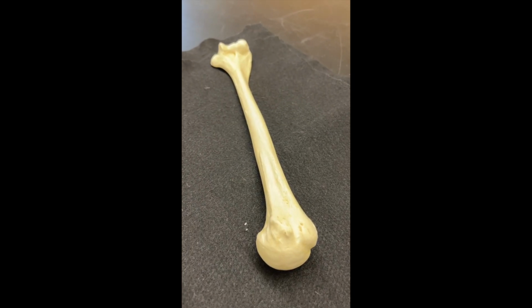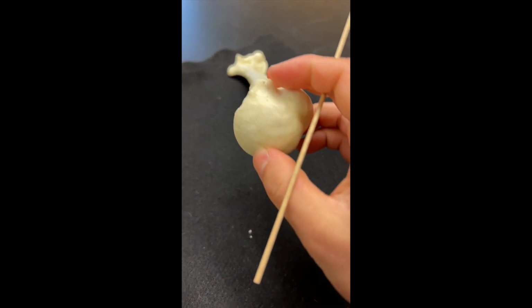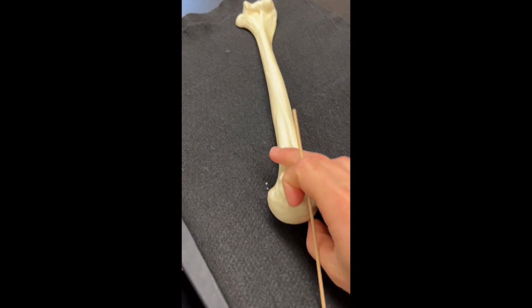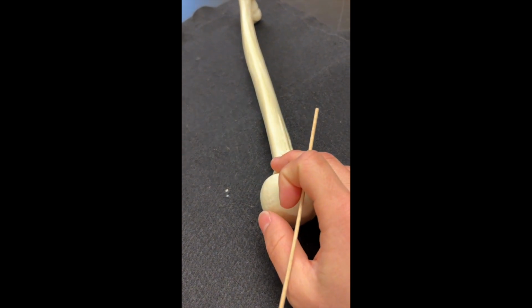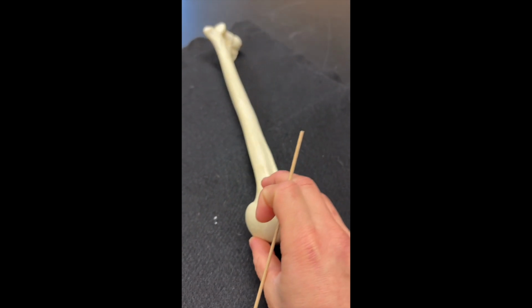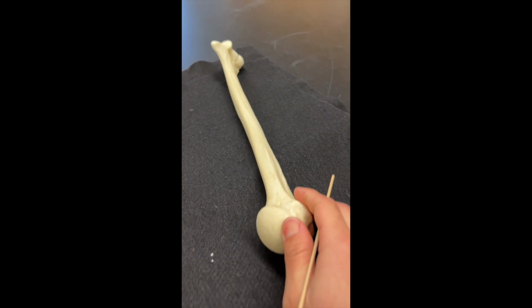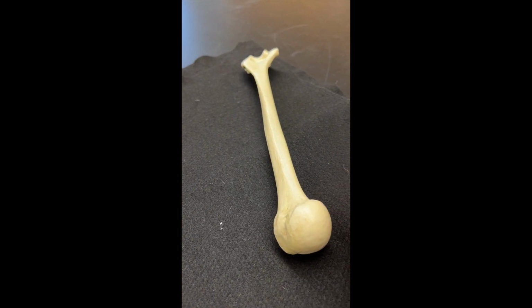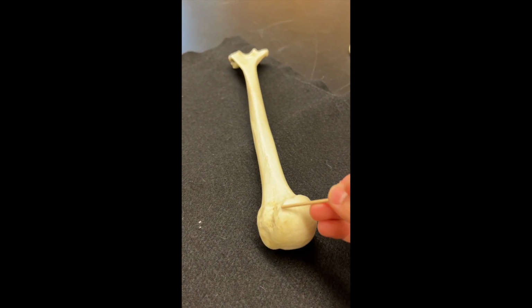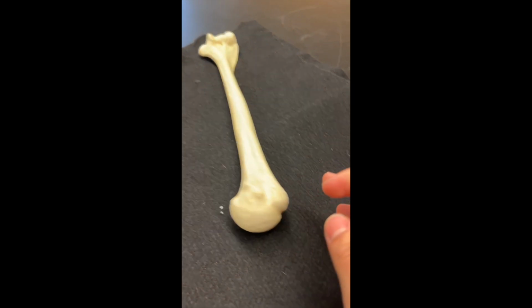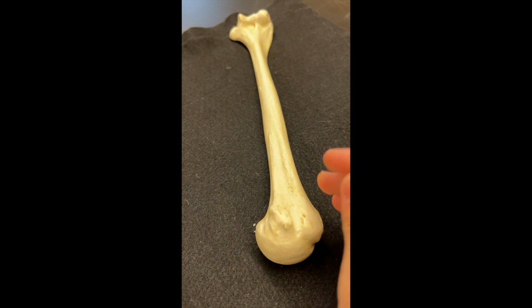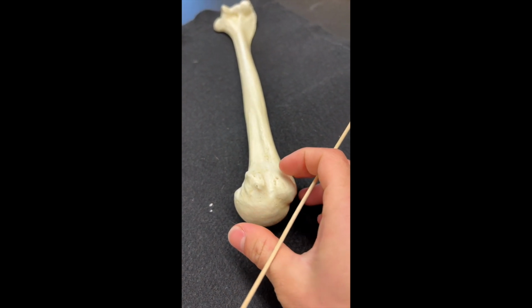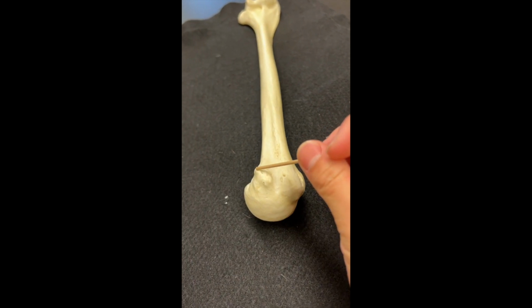Okay, here we have humerus, and this is a right humerus. And there are going to be about, I think, 20 or so structures on here that you're going to need to know. First, we have head, which is this ball right here. This is what attaches to the glenoid fossa of the scapula. So head, and then 2 tubercles. There's greater and then lesser.